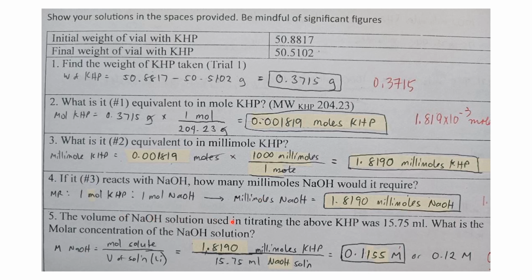Now, the volume of sodium hydroxide solution used in titrating the above KHP was 15.75 ml. Ito yung volume. Ito yung millimole of sodium hydroxide. So, to get the molar concentration of the sodium hydroxide, simply divide millimole and ml. So, you will have millimoles per ml.